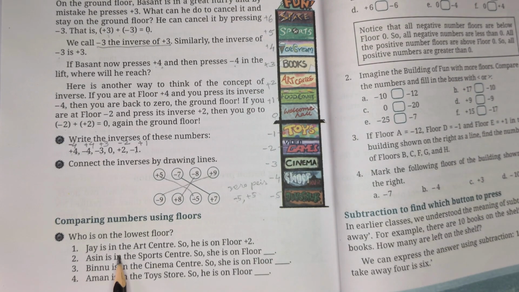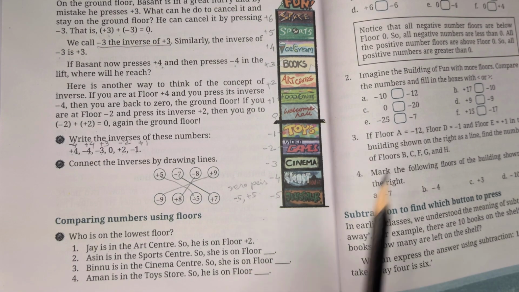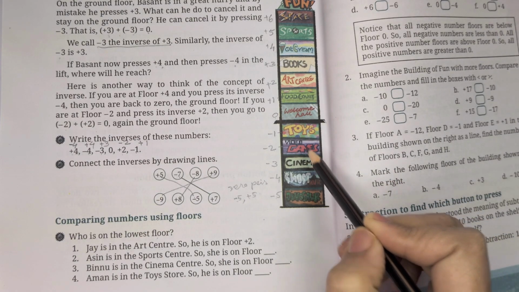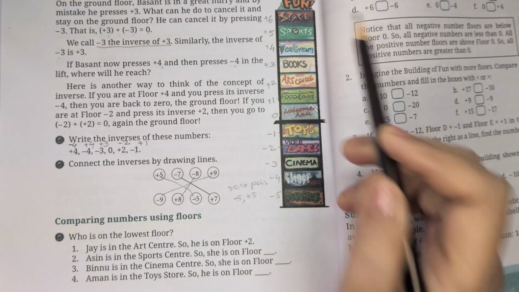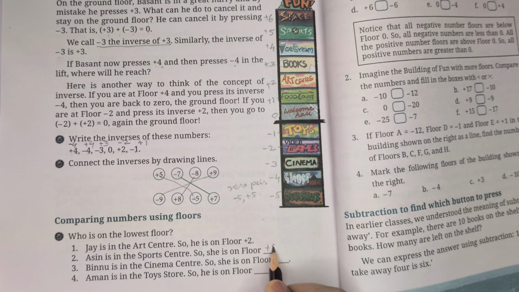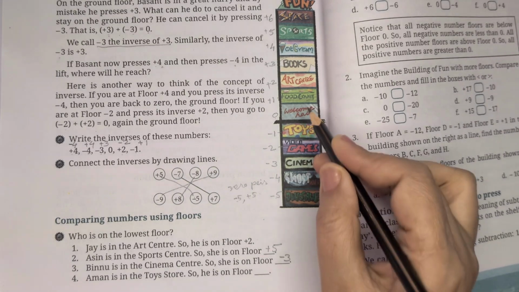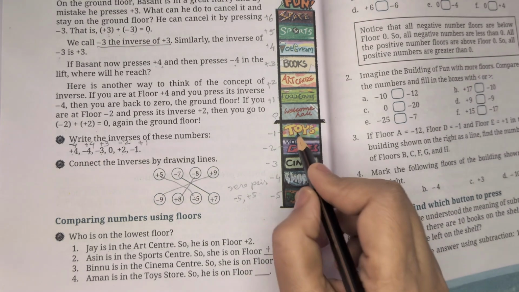Now look at the question. Asin is in the sports center. So she is on floor, sports center is coming here. Here, 5th floor. So we can write +5. Binu is in the cinema center. So she is on floor -3. From the ground, 3 levels down. Aman is in the toys store. So he is on floor -1.